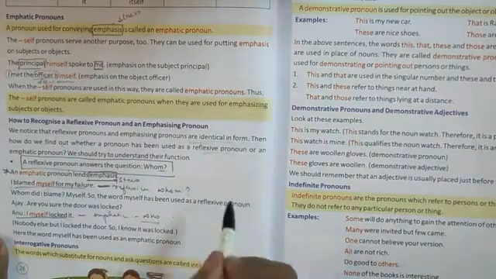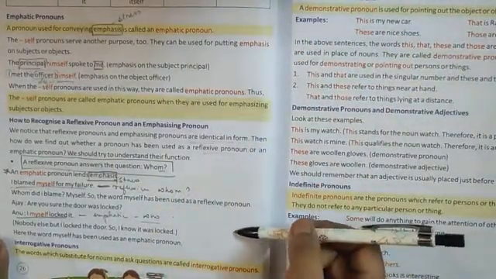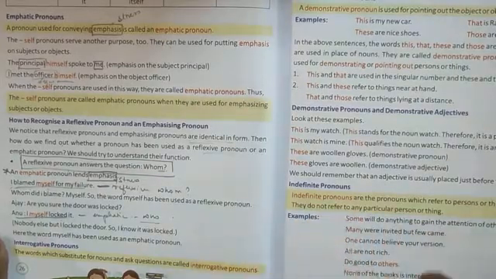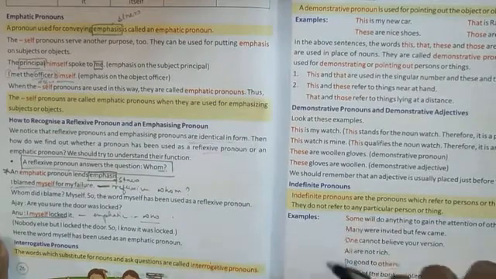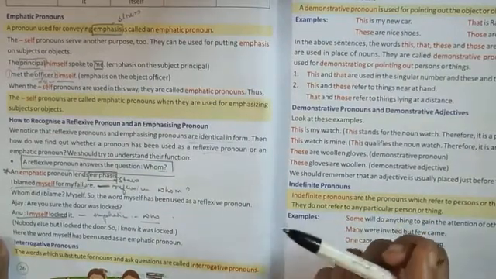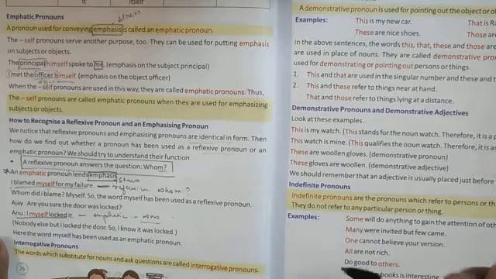This is the difference between your emphatic pronoun and your reflexive pronoun. Clear? I want you to read it yourself and understand the difference between emphatic and reflexive pronouns. And in your next class, I will go through the interrogative pronoun and the demonstrative, distributive and indefinite pronouns.